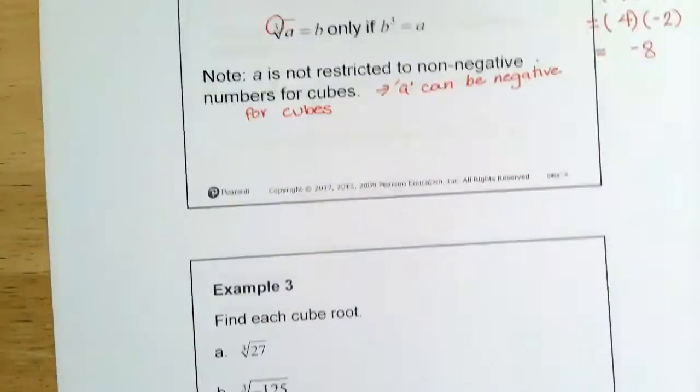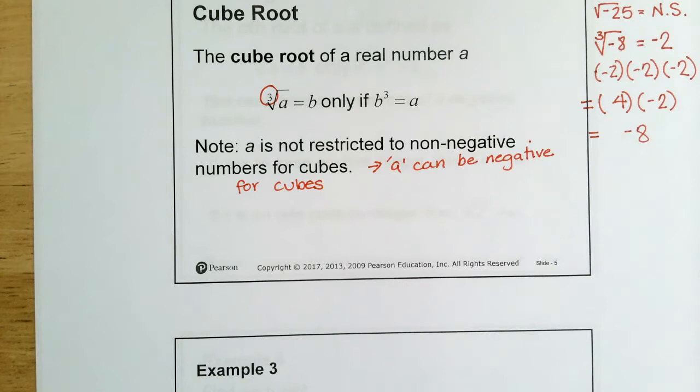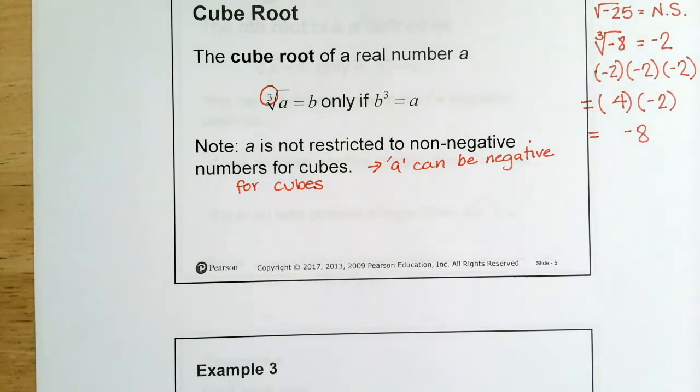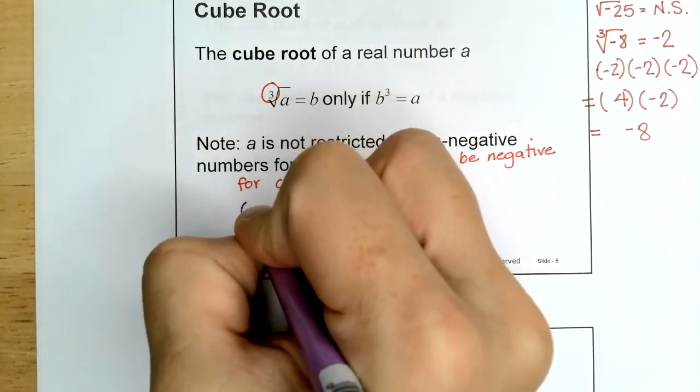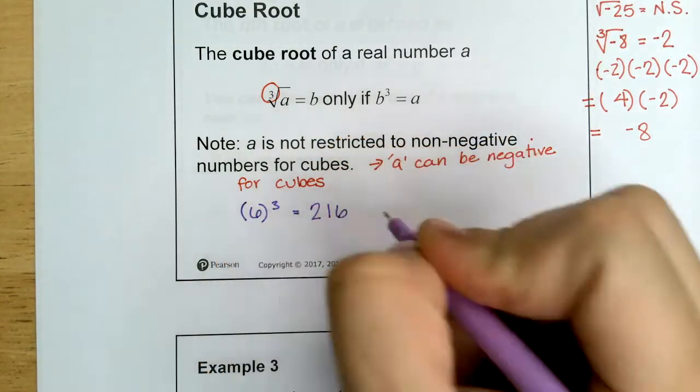Okay. So we're going to find each cube root. Let me just write one. All right, my example will be 6 cubed is 216.